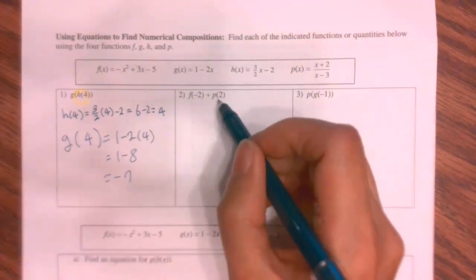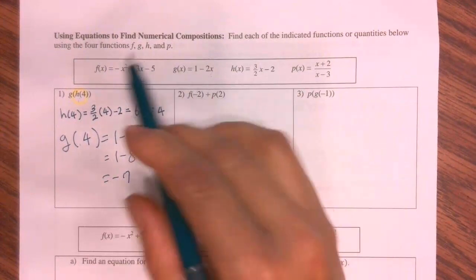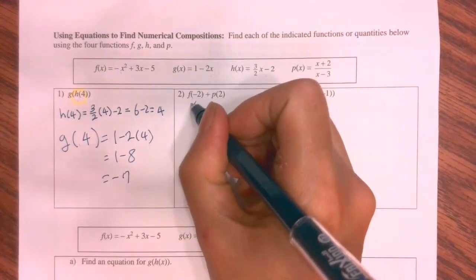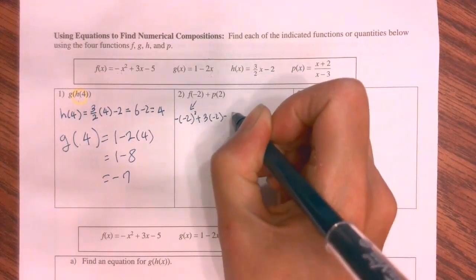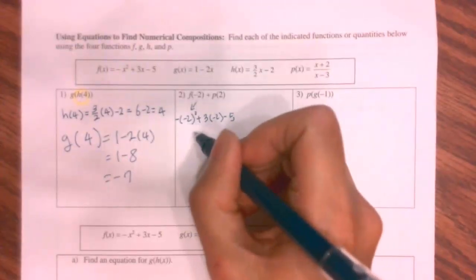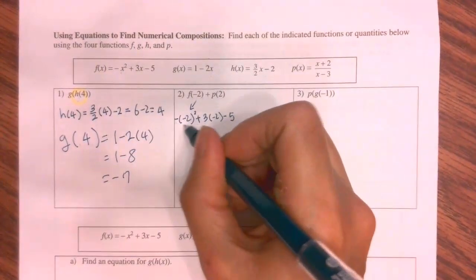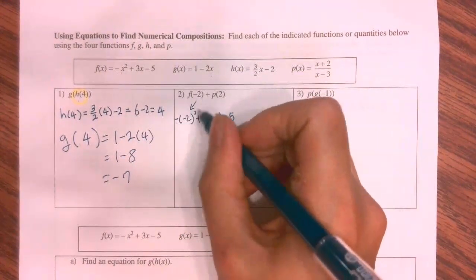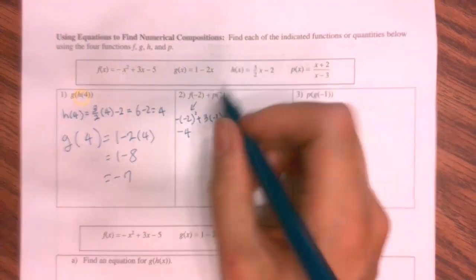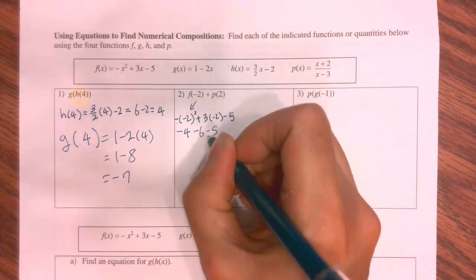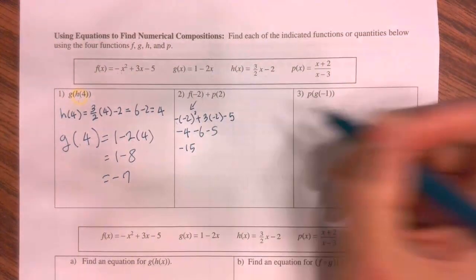Okay? F of negative 2 plus p of 2. F of negative 2, take that negative 2, plug into function f. Negative 2 squared plus 3, negative 2 minus 5. Notice I put the parentheses, very important. Do we multiply or exponent first? Exponent, so negative 2 squared is 4, and then put the negative into 4. So this is going to be negative 4, negative 6 minus 5, negative 15.